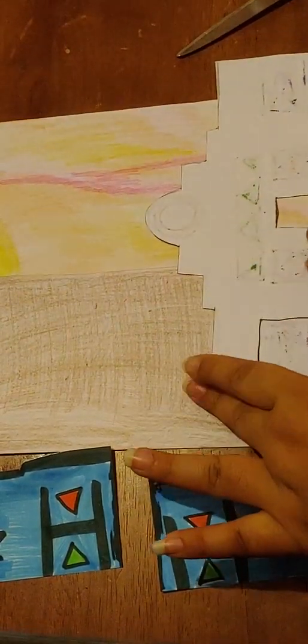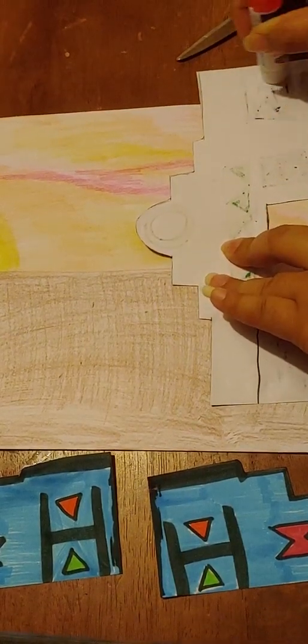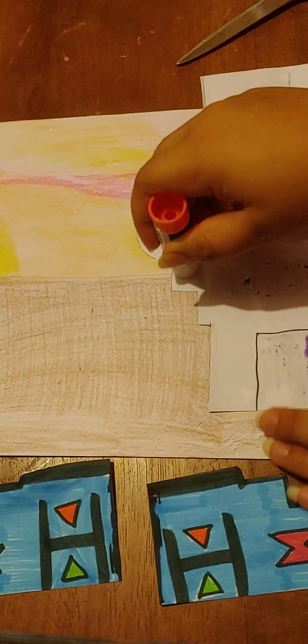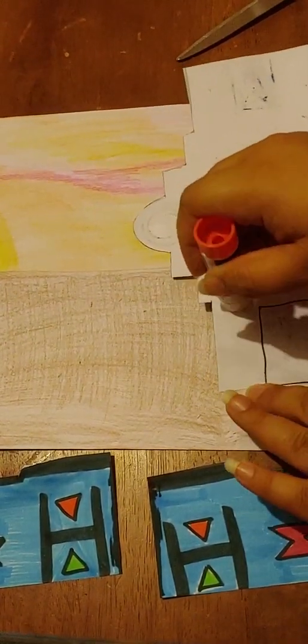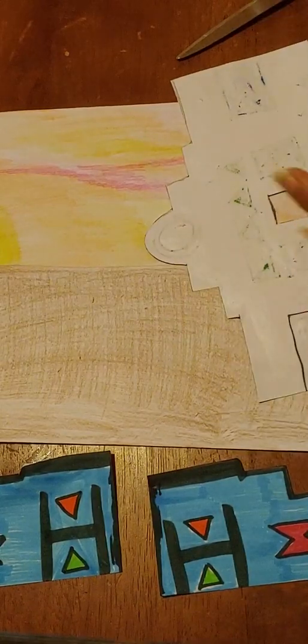So when we glue, we trace the shape. Make an X in the big areas.